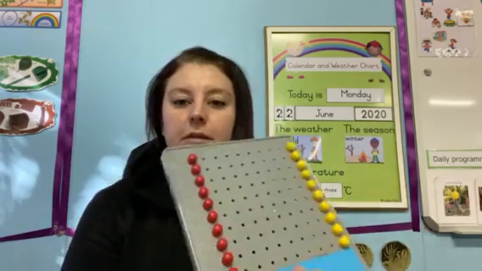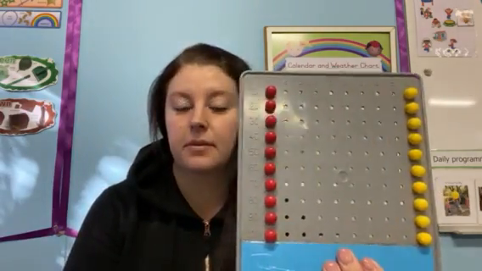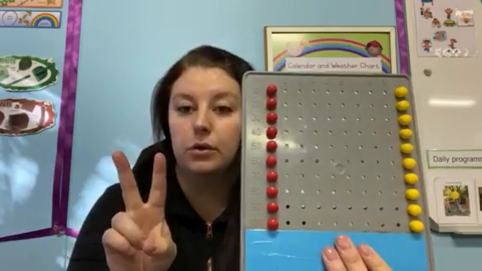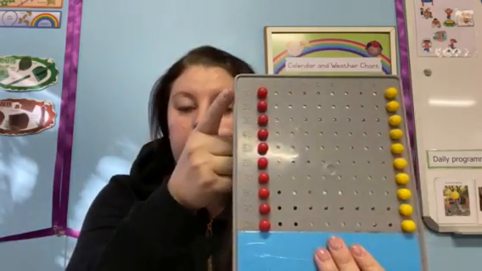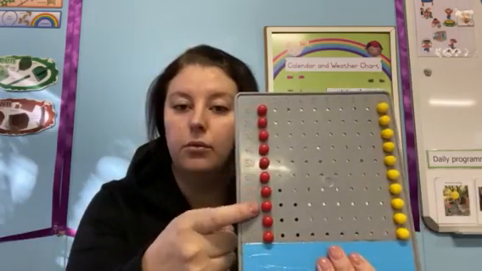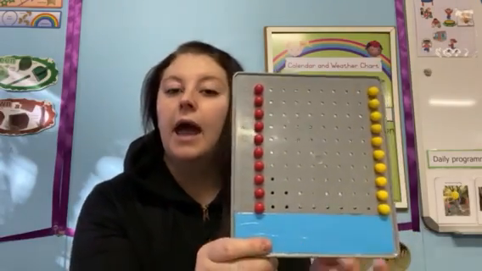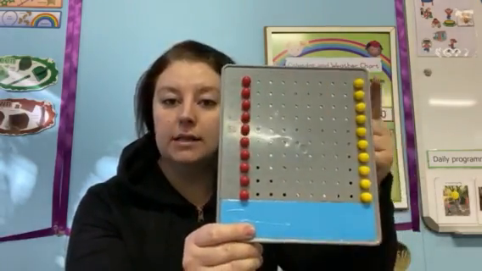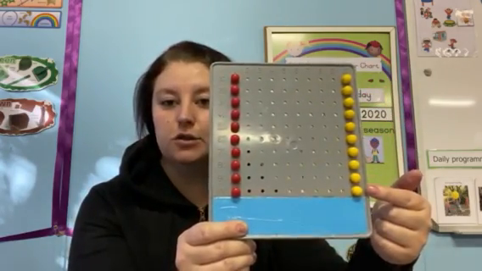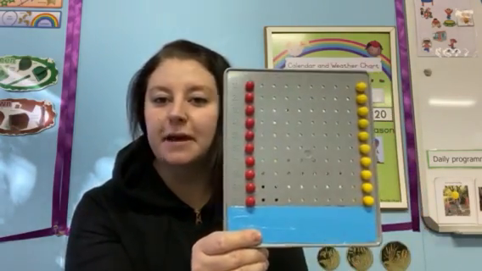When you are done, your pegboard is going to look something like this. I have now got two columns on my board. I have got one on the left-hand side of my board from the top all the way down to the bottom, and one on the right-hand side of my board from the top all the way down to the bottom. Does yours look the same?